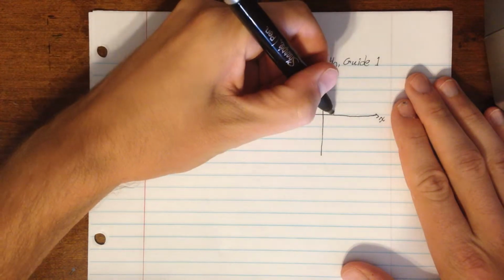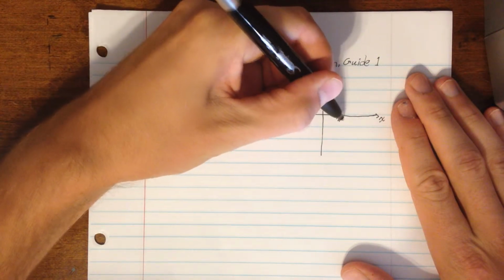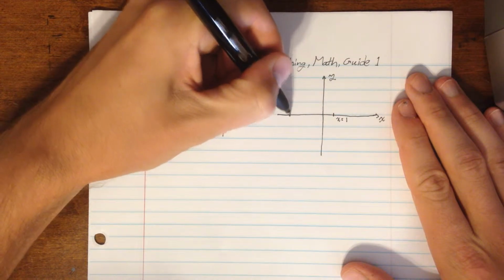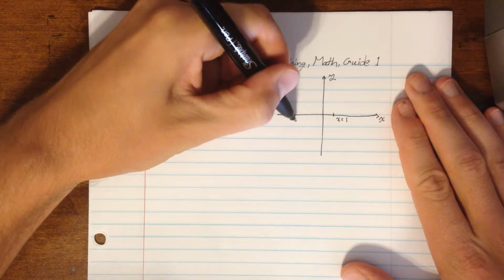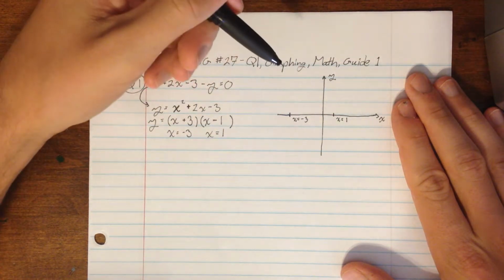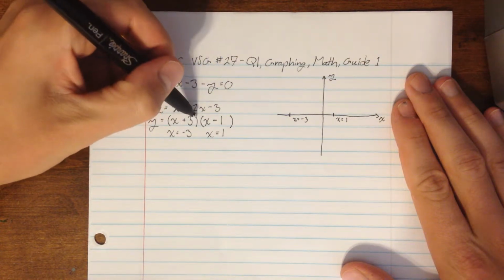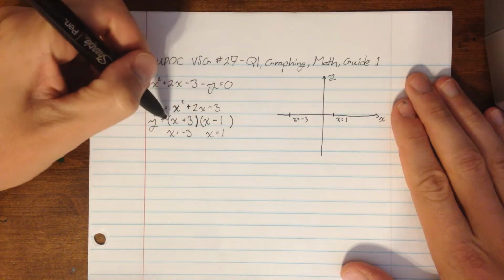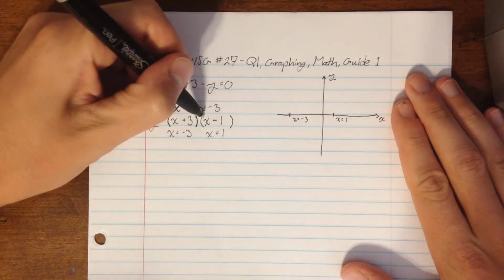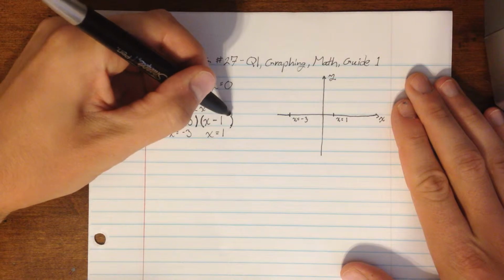So let's go ahead and put those on here, right? So this will be x equals 1, and maybe this over here is x equals minus 3. And so our graph is actually just going to be a multiplication of these two graphs here.